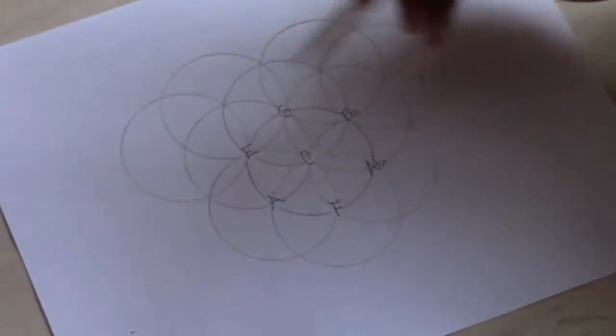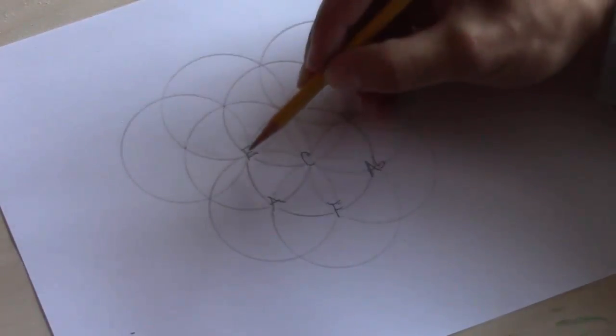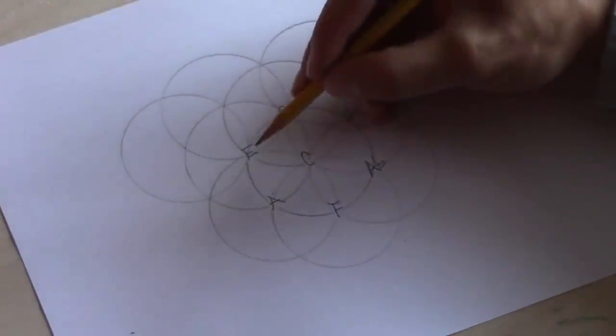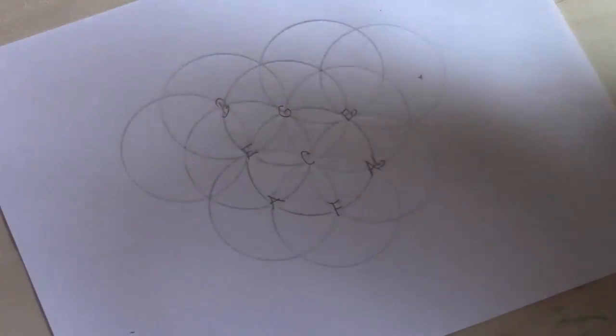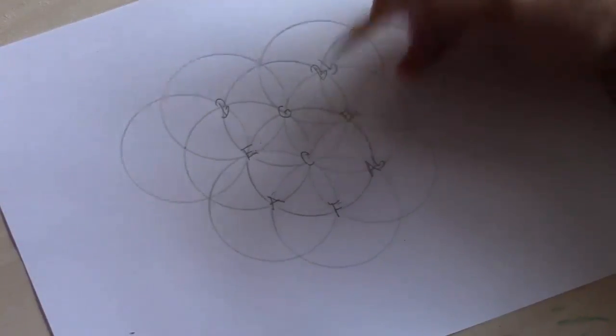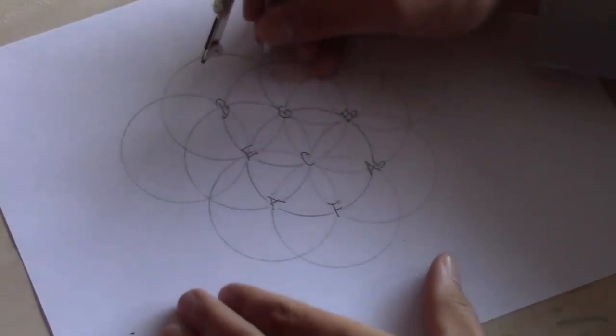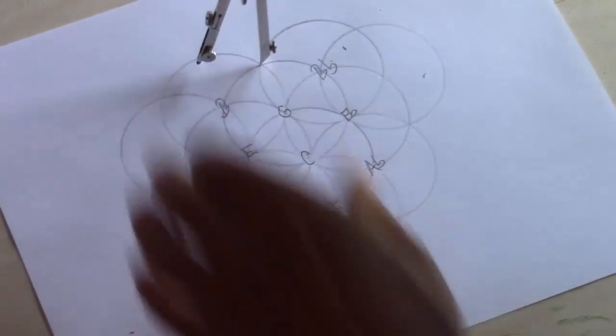So if we're just going to look here, we would go up again here. A perfect fifth up from E is B. And then a perfect fifth up from E flat is B flat. And sure enough, if we look at this, let me just add one more circle in here.